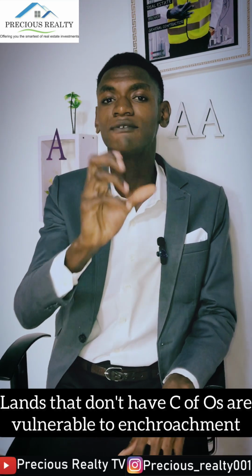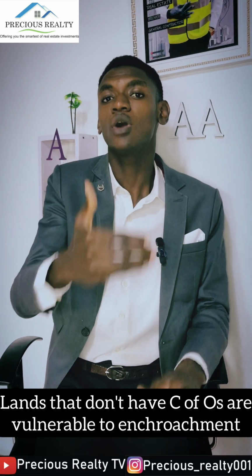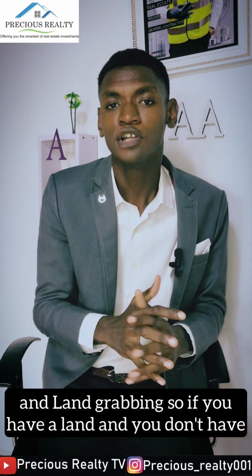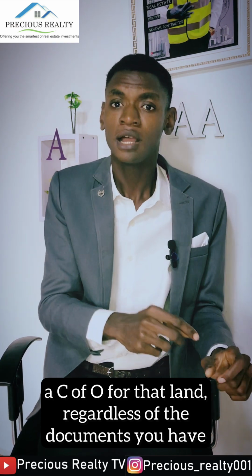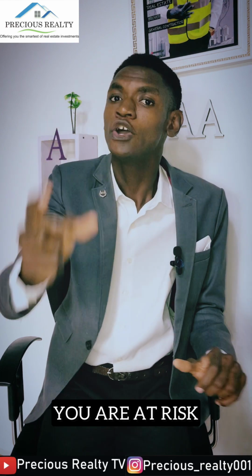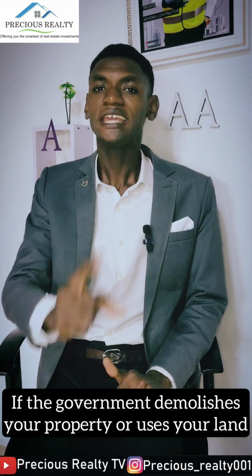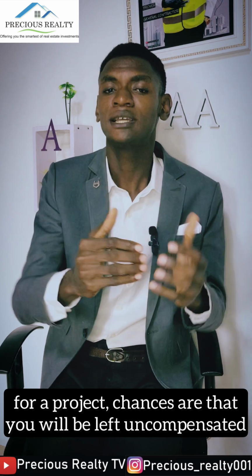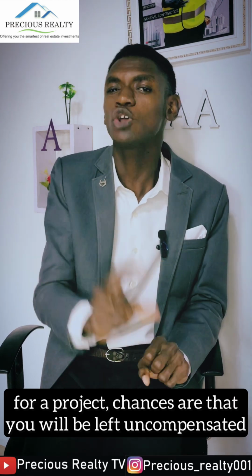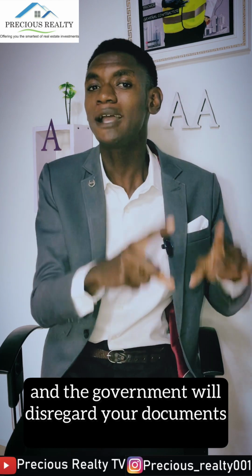Lands that don't have a C of O are vulnerable to encroachment and land grabbing. So if you have a land and you don't have a C of O for that land, regardless of the documents you have, you are at risk. If the government demolishes your property or uses your land for a project, chances are that you'll be left uncompensated, and the government would disregard your documents simply because you do not have a C of O.